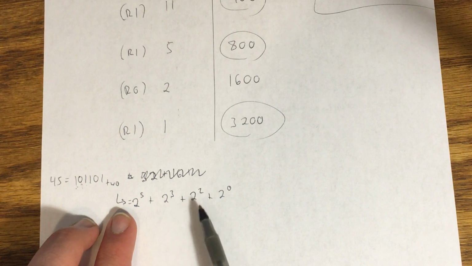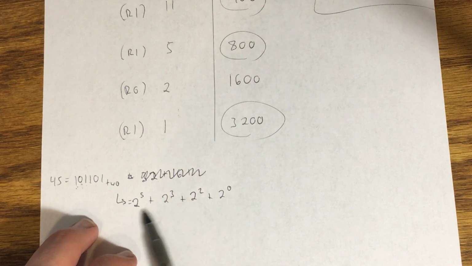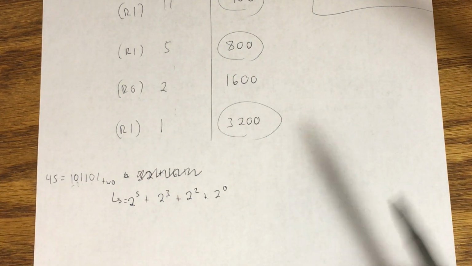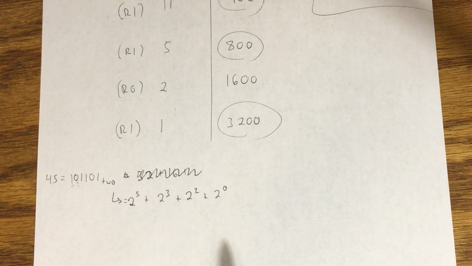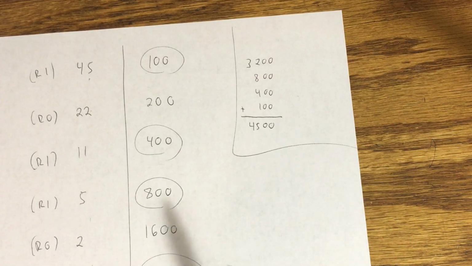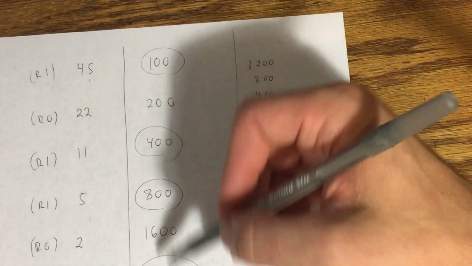This is 32 plus 8 plus 4 plus 1. That does add up to 45, so that would make sense. Okay, I'm going to leave that there for a second. Now I'm going to come over here and think about what I was doing in this second column.